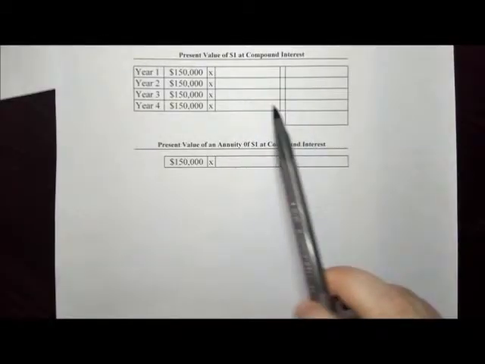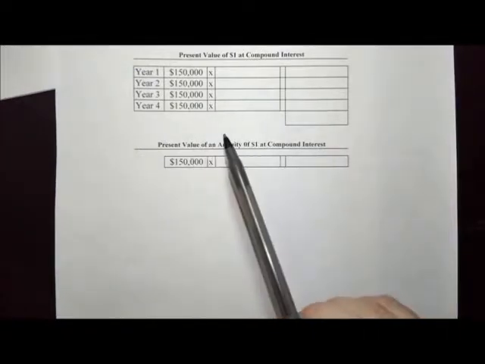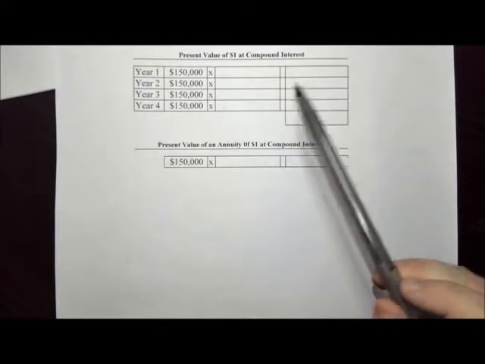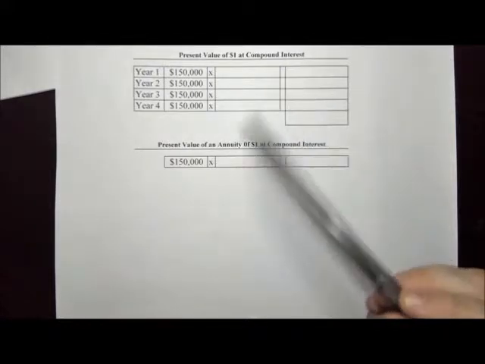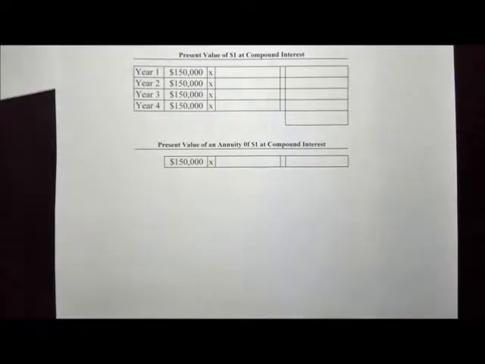Today, what we're going to look at is determining how much money is going to be worth in several years based off of the present value of $1 and based off the present value of an annuity. So we're going to look at two separate calculations that are going to help us determine how much $150,000 is going to be worth in 4 years. So here are the factors that are needed to determine this information.